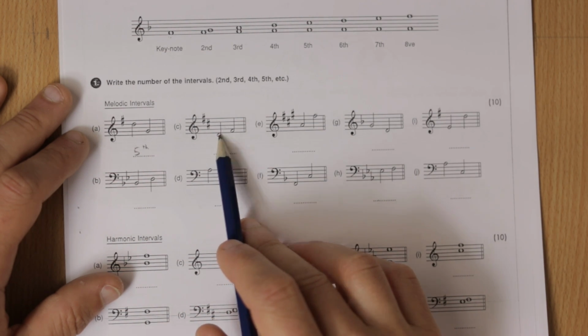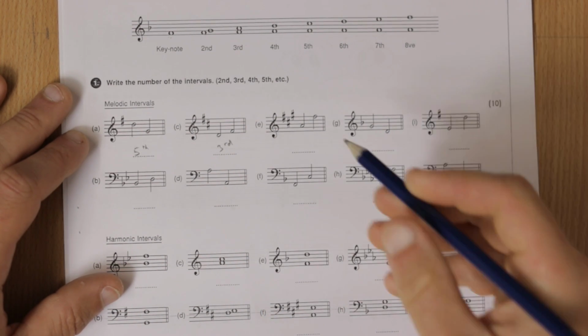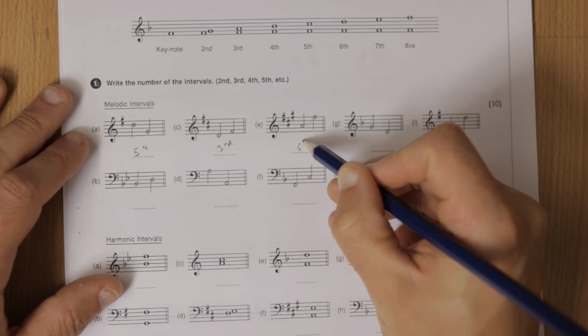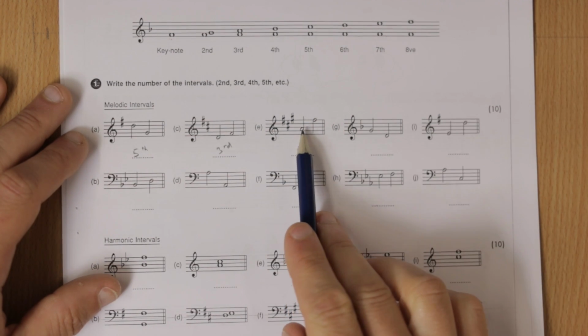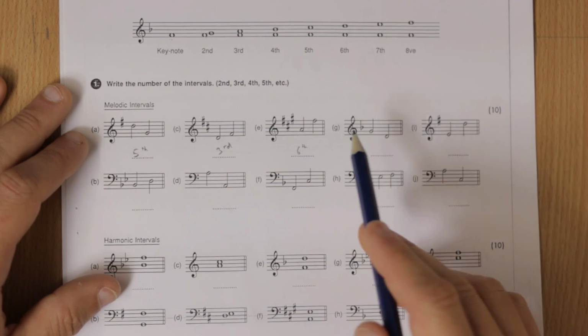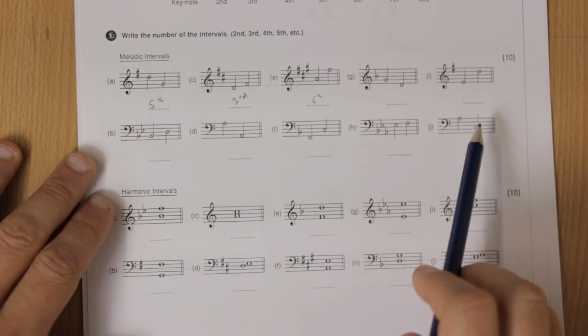Let's have a look. So 1, 2, 3. That's a third. Okay, so count from this one. 1, 2, 3, 4, 5, 6. That's a sixth. All you do is count from the first keynote up to the second note, 1 being the first note. And it's the same with these.